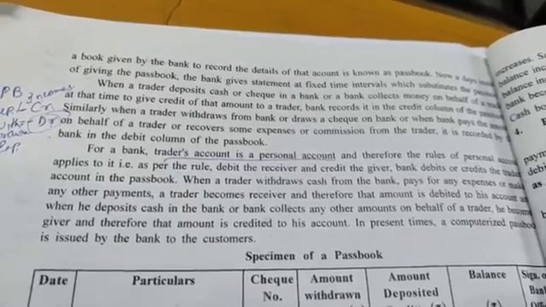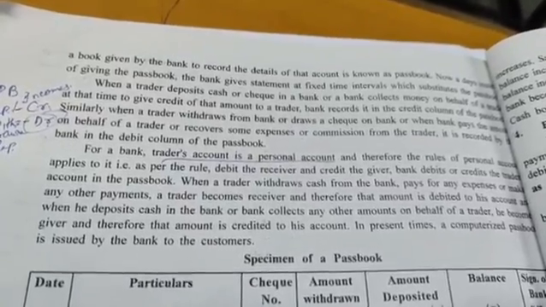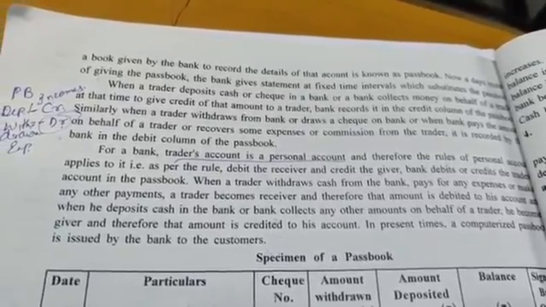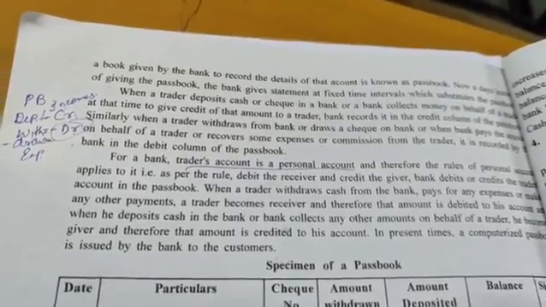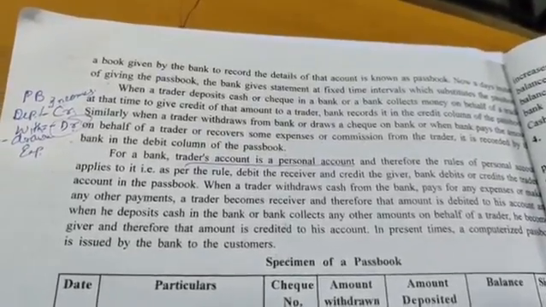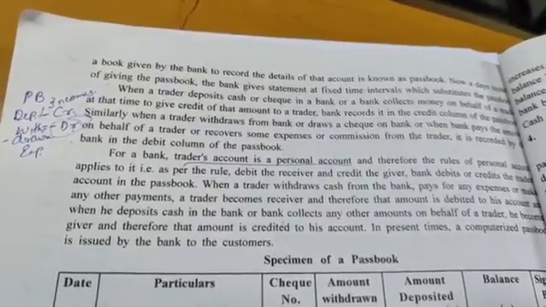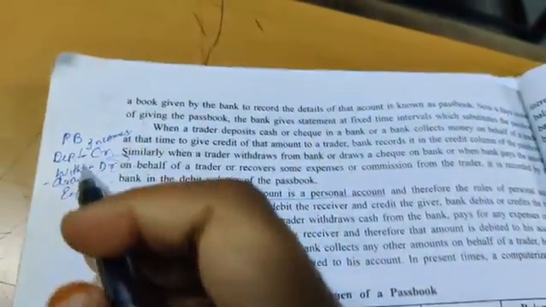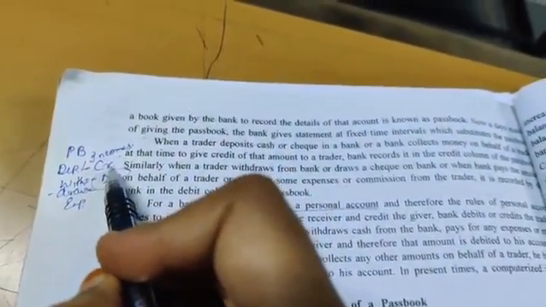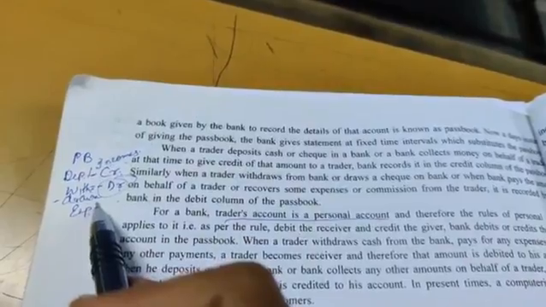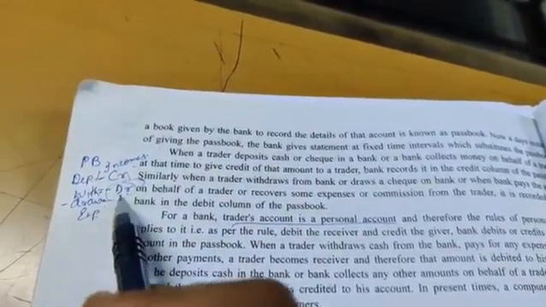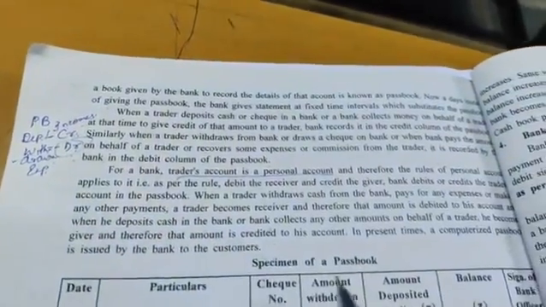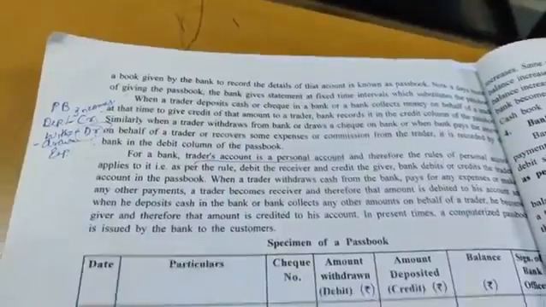When a trader withdraws cash from the bank or pays any expense, the trader becomes the receiver and therefore that amount is debited to his account. When he deposits, or the bank collects any amount on behalf of the trader, he becomes the giver and therefore that amount is credited. So when he is giving money to the bank, it is credited. When he is taking money from the bank, he is the receiver. So debit the receiver, for any expenses to be paid. Fine, so this you have to remember.